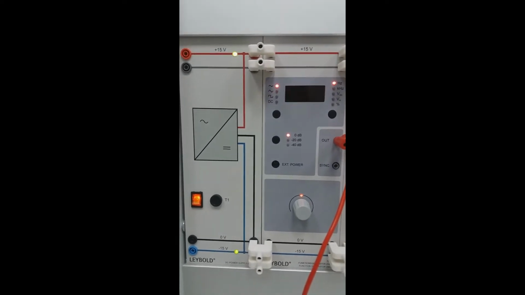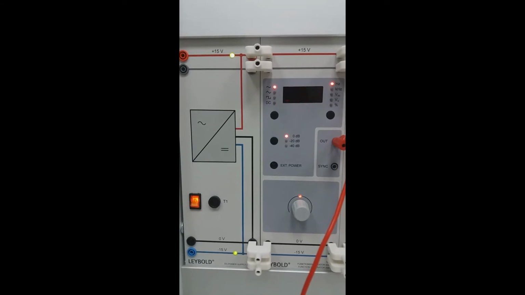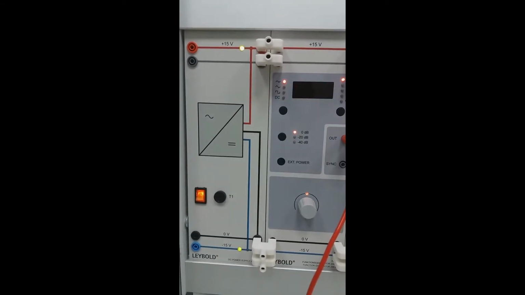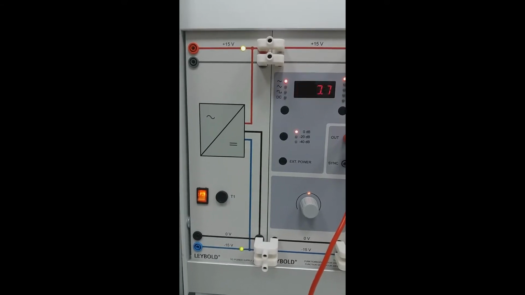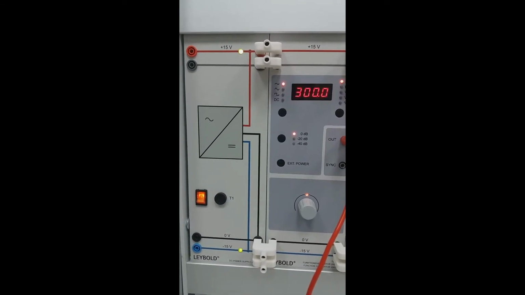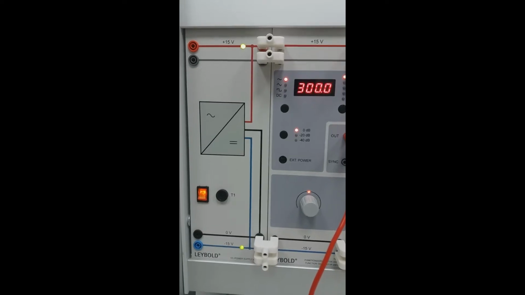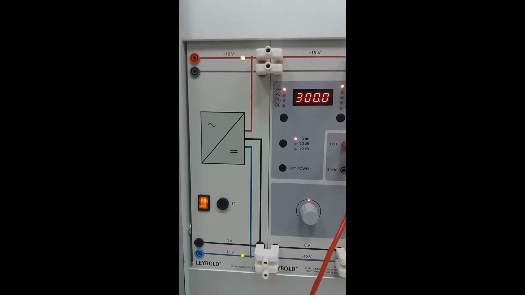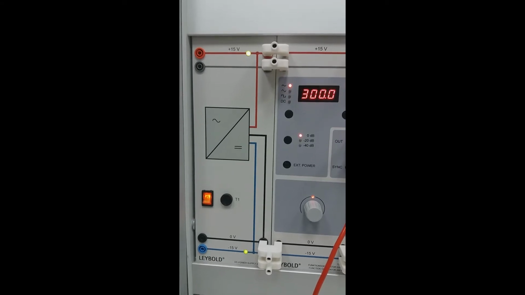As you please recall, in our last experiment, which was experiment 5, we learned about FM modulation and demodulation using MATLAB simulation, right? So it is the same experiment, but this time we are going to perform it using the hardware.